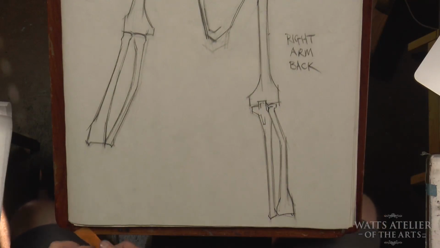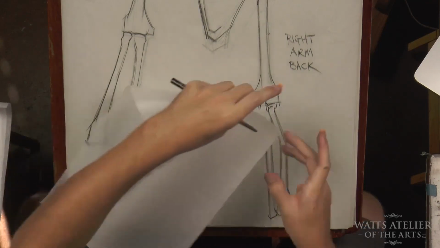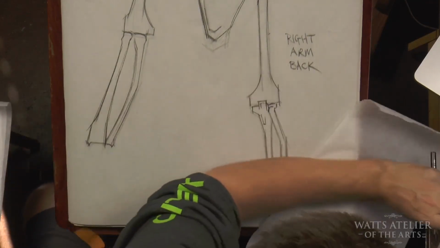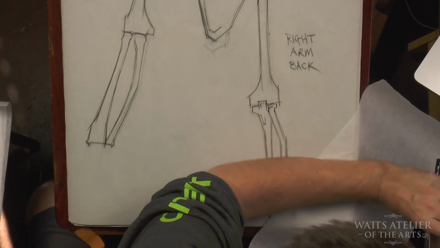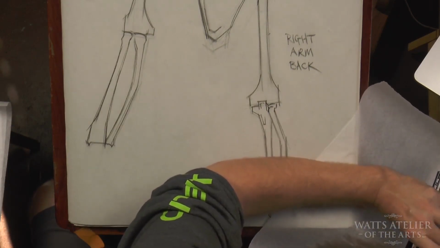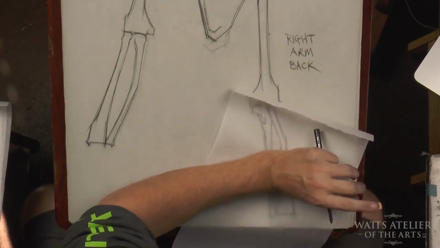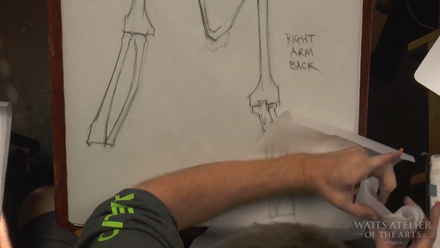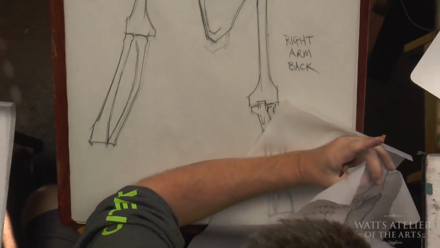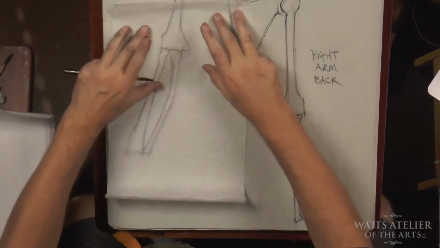Now the ones we've all been waiting for. We have our flexors and extensors. So let's do our flexor group first. These are extensors. I'll do this one up here first.